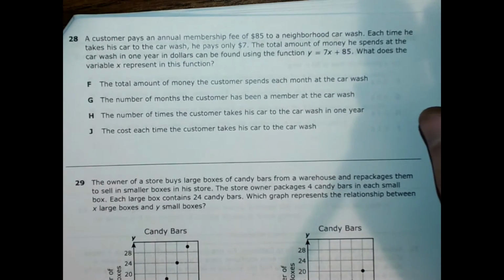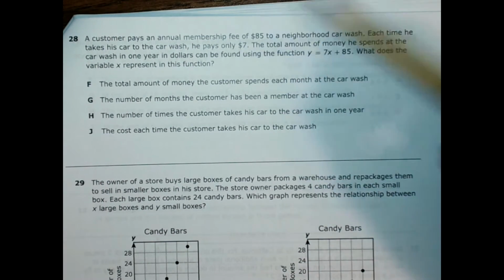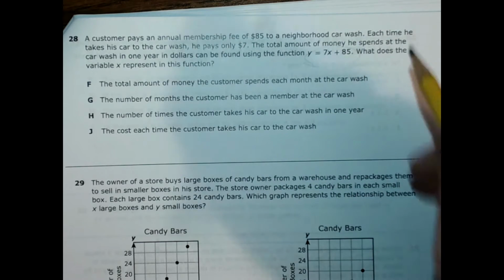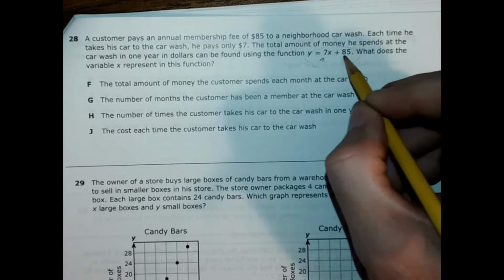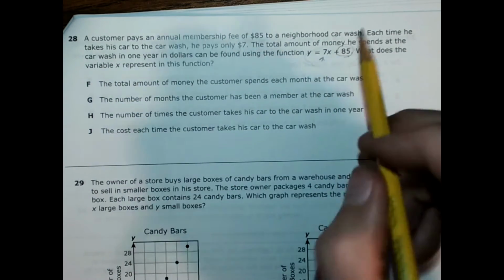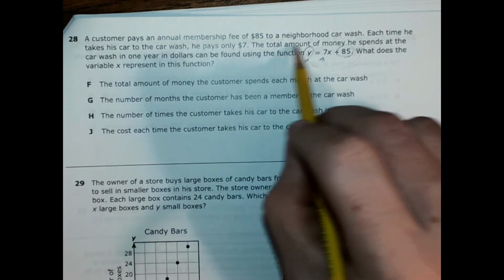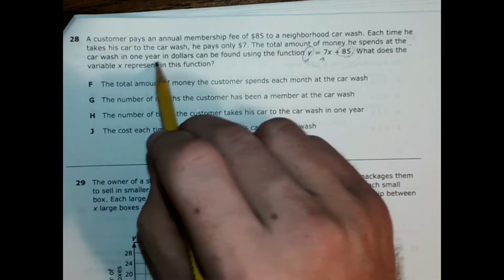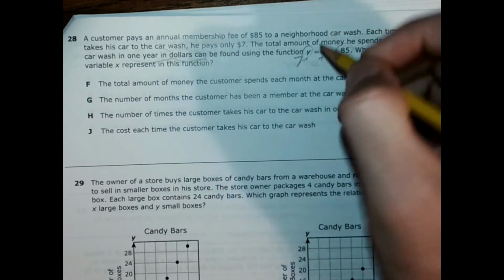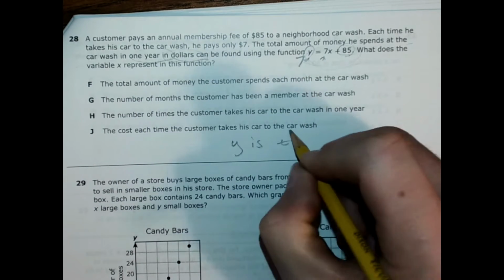28. A customer pays an annual membership of $85 to a neighborhood car wash. Each time he takes his car to the car wash, he pays only $7. The amount of money he spends at the car wash in 1 year in dollars can be found using this linear function. Slope 7, y-intercept, or an initial value, 85. What does x represent in this function? Well, what does y represent? The total amount of money he spends at the car wash in 1 year in dollars. Okay? So y is the amount of money.